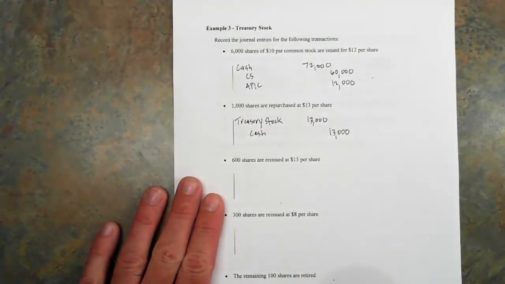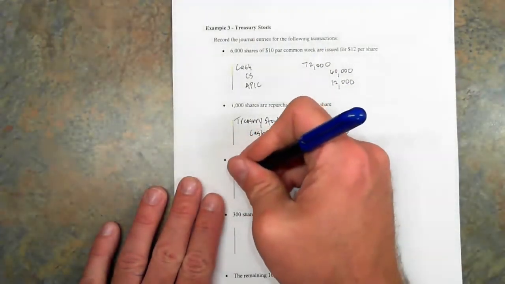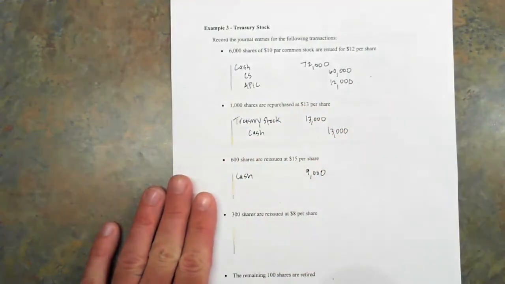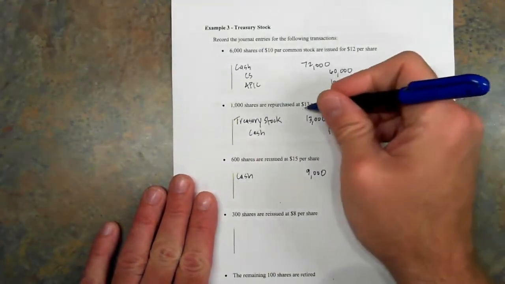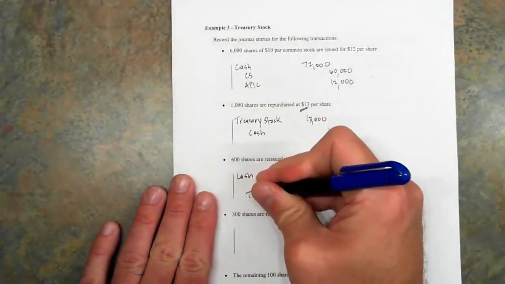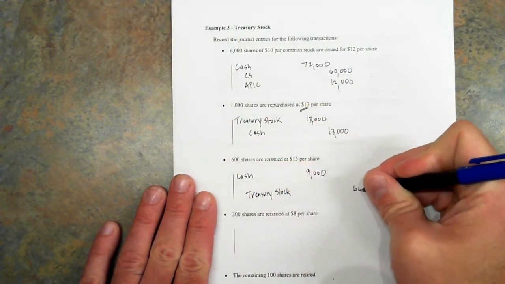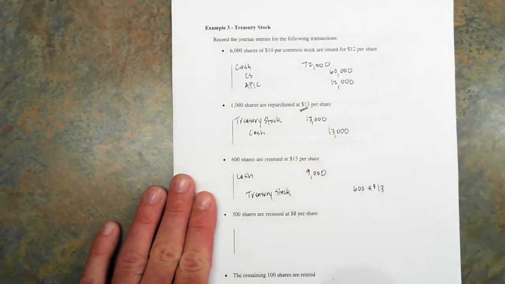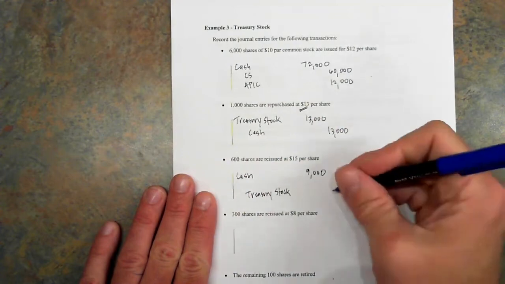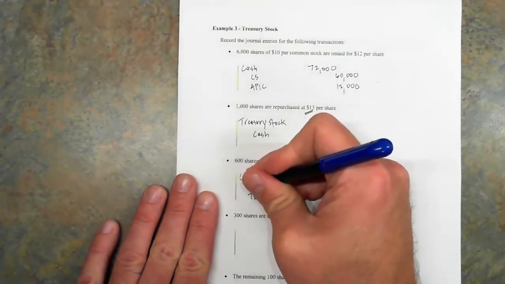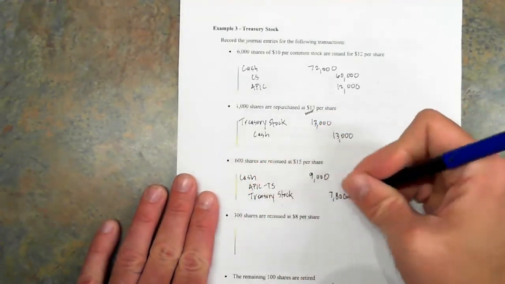Now we reissue 600 shares for $15 per share. And when we do that, that has a $9,000 cash price. Remember, when we reissue, the firm is getting additional cash for it. And what did we buy those back at? We bought them back at $13 per share. So we record the credit to treasury stock by taking 600 and multiplying it by $13 per share. And then the difference goes to APIC treasury stock.